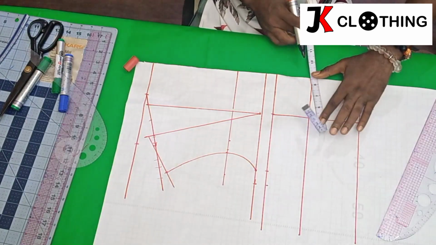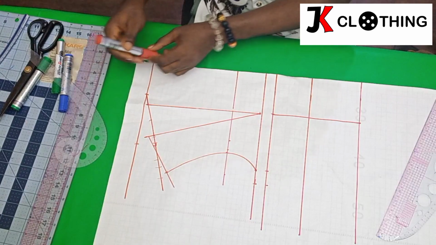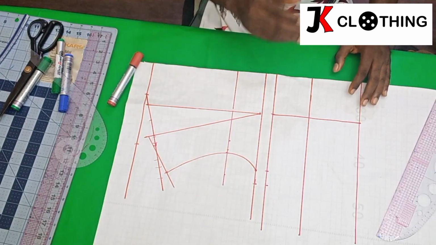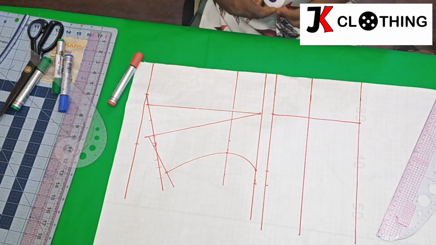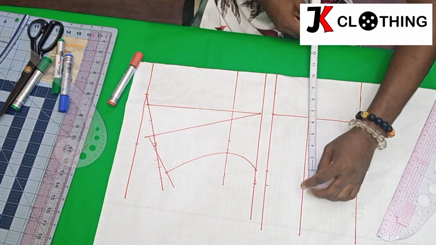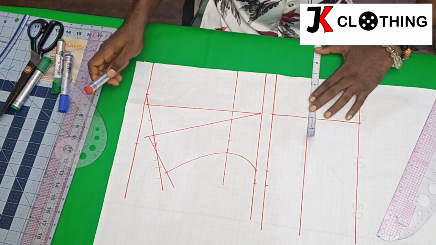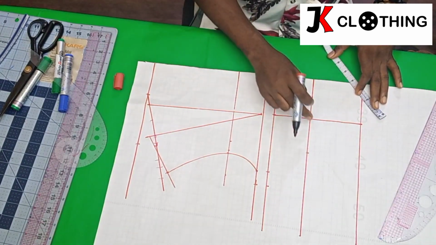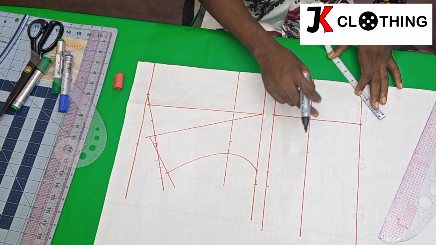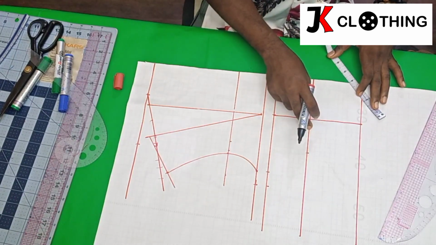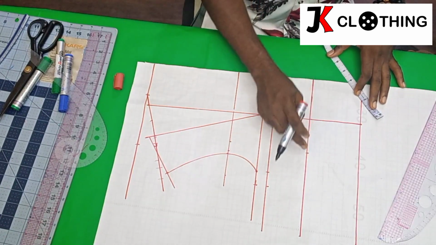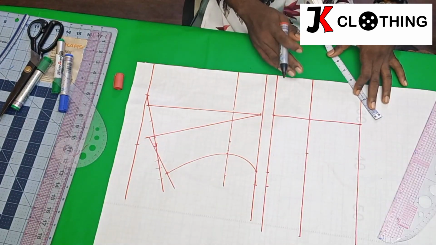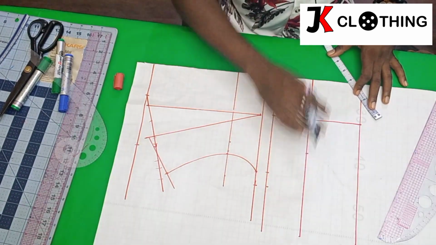The underbust is 26. 26 divided by 4 gives us 6.5. This is 6.5 plus the amount of dart you'd want to take from your underbust. And so if you'd want to take 1 inch, you'd add the 1 inch to it. If you'd want to do 2 inches, you add the 2 inches to it.